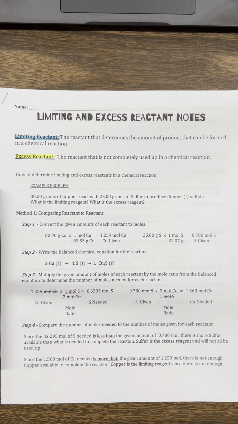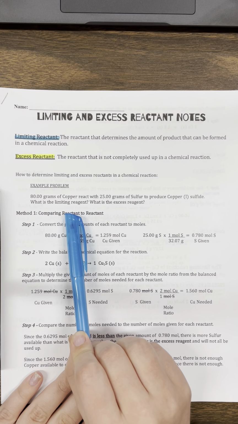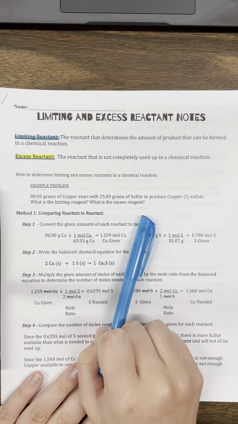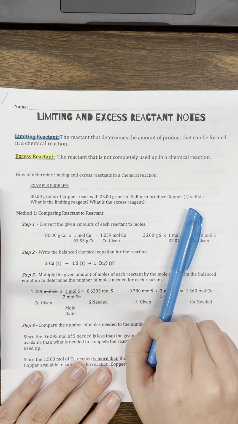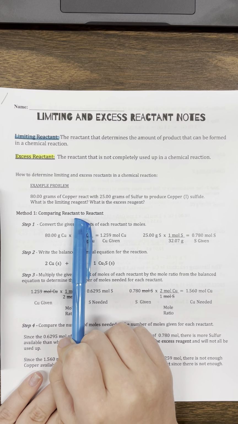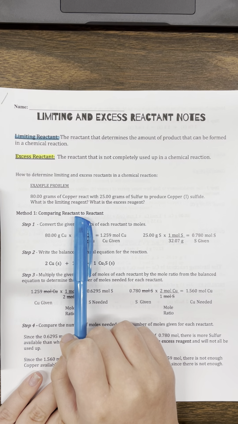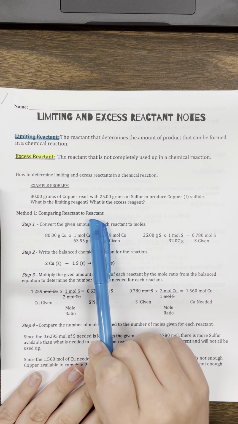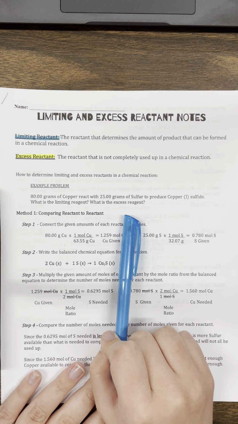So you're going to be asked a few questions. How do you determine the limiting versus the excess reactants in chemical equations and chemical reactions? So I'm going to show you two methods on how you do this. Our example problem is, let's see, 80 grams of copper react with 25 grams of sulfur to produce copper 1 sulfide. What is the limiting reagent, meaning reactant, same thing, and what is the excess reagent?